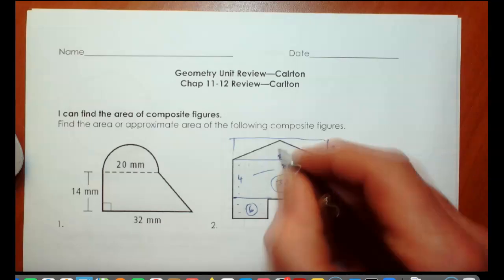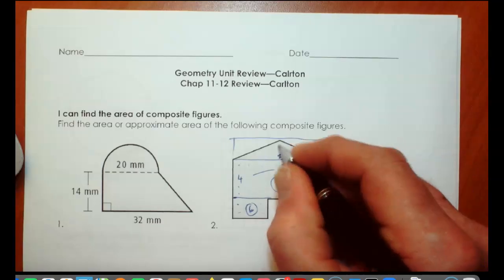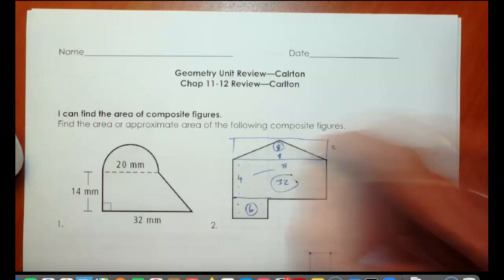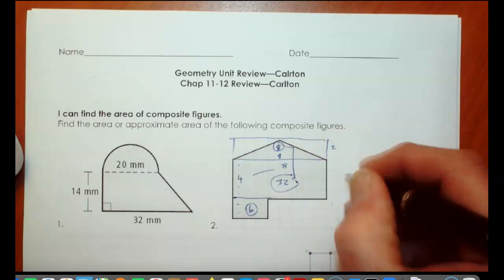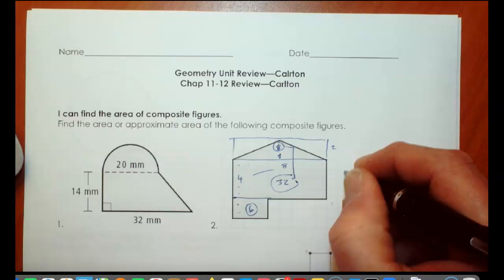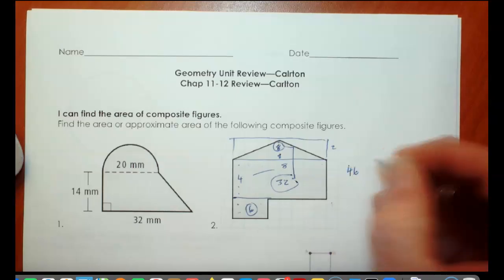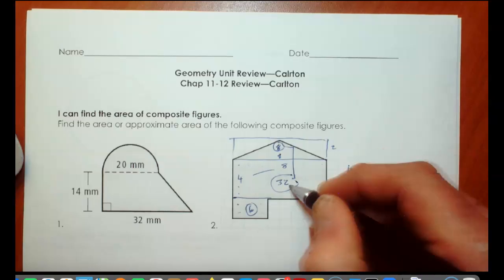We only have the triangles. We have to divide that by 2. 16 divided by 2 is 8. So if we add up these guys here, we have 8 plus 32 is 40, plus 6 more is 46. 8 plus 32 plus 6.